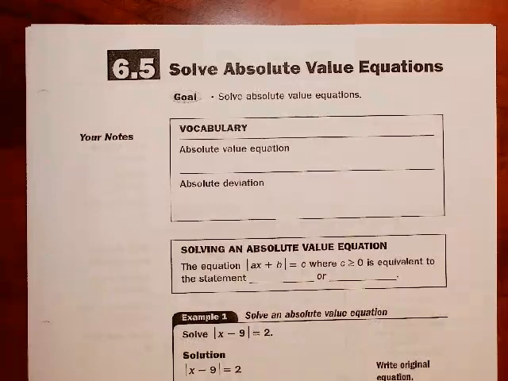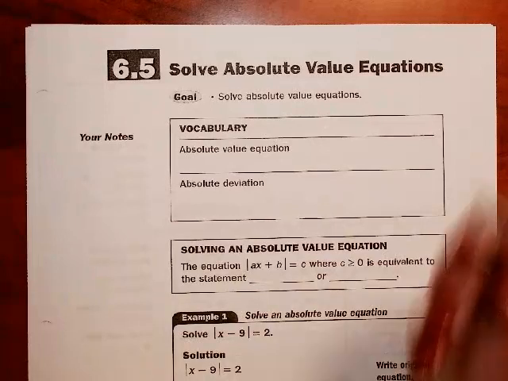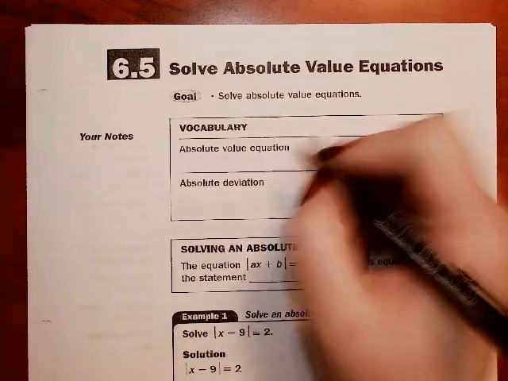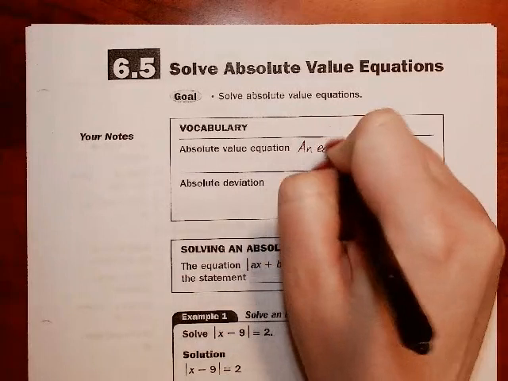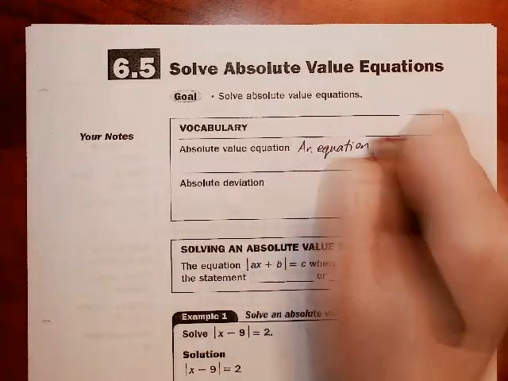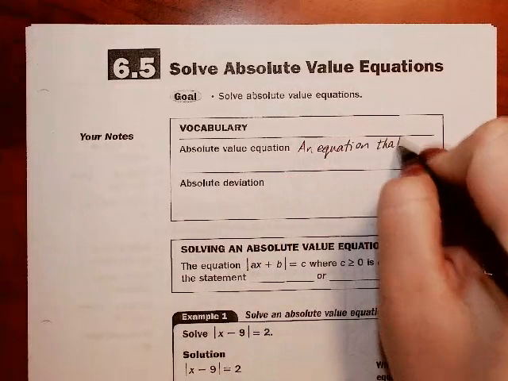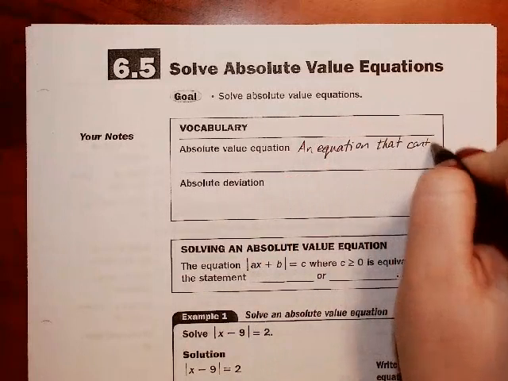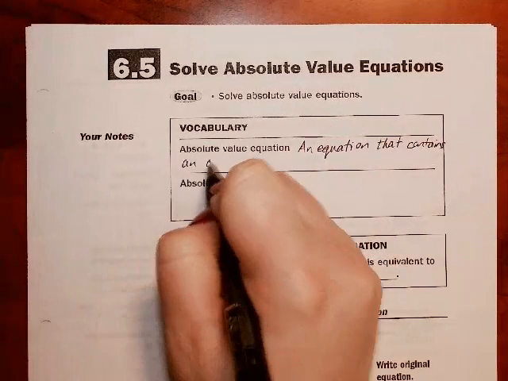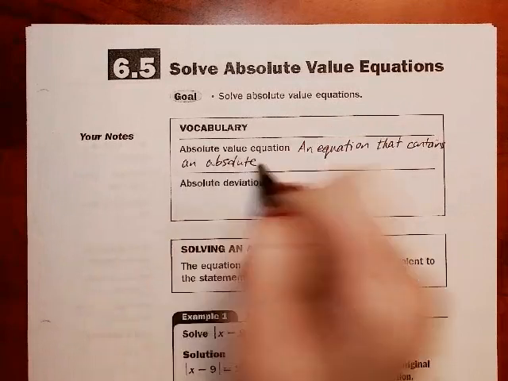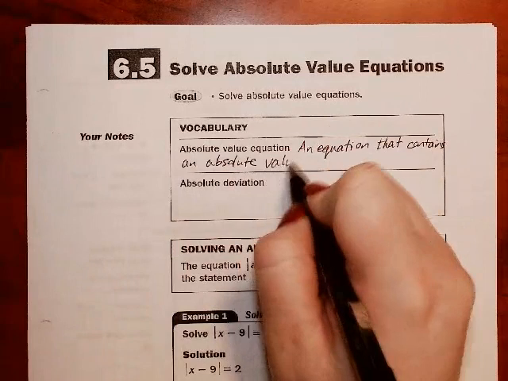Algebra 1, 6.5, solve absolute value equations. So our goal is to solve absolute value equations. An absolute value equation is an equation that contains an absolute value expression.